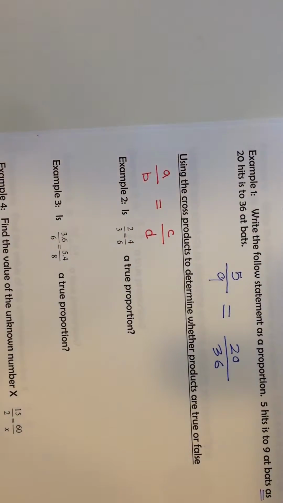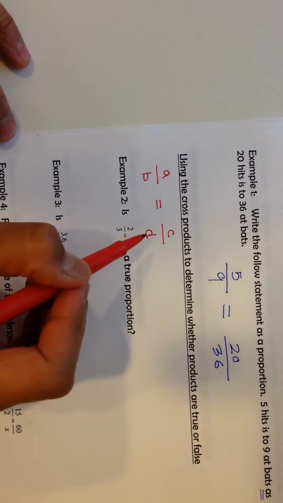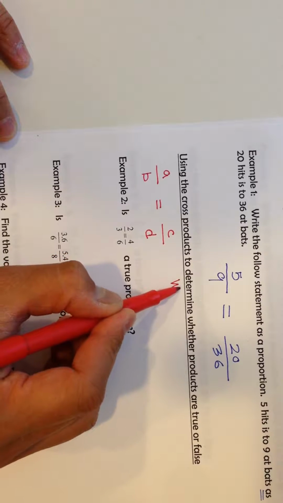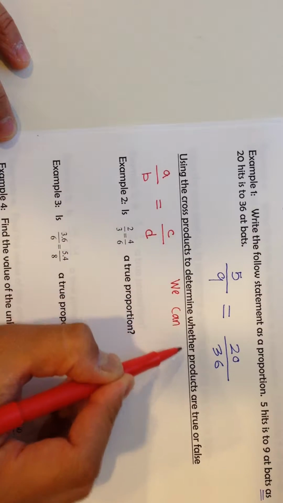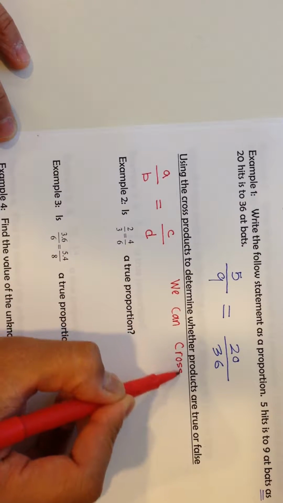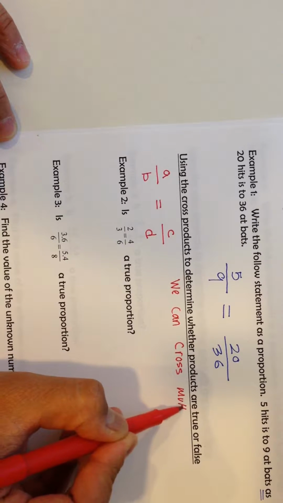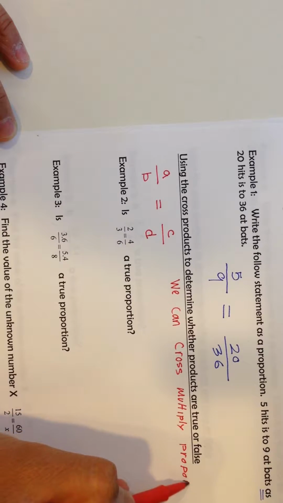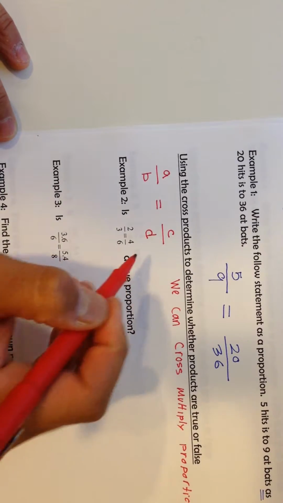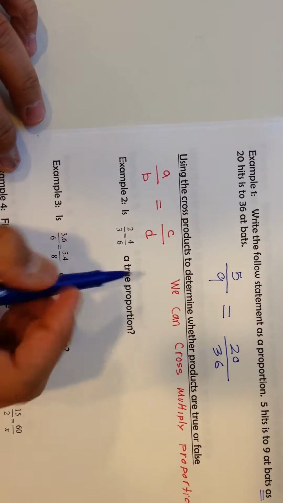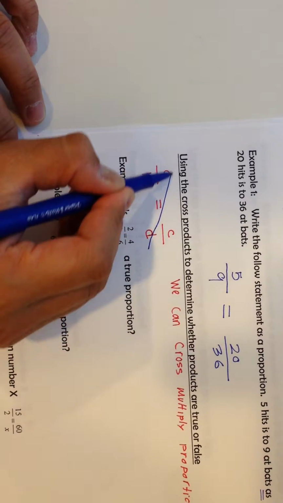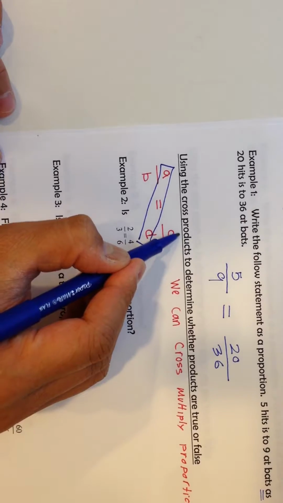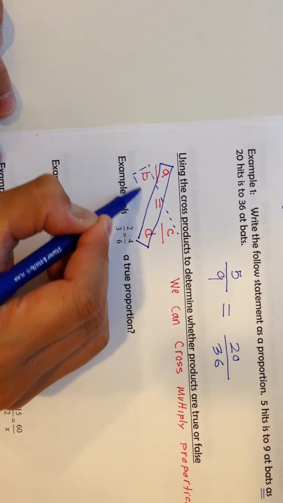And what we can do with a proportion is you can actually cross multiply. In other words, I can multiply the numbers diagonally, and then the other one as well.